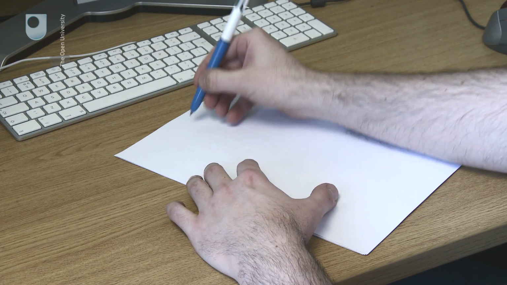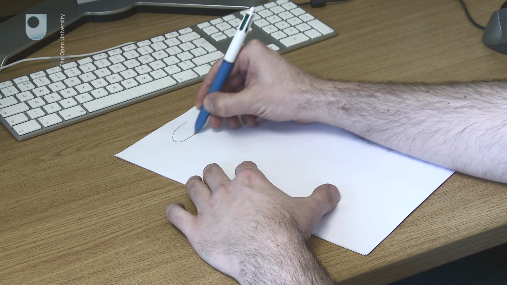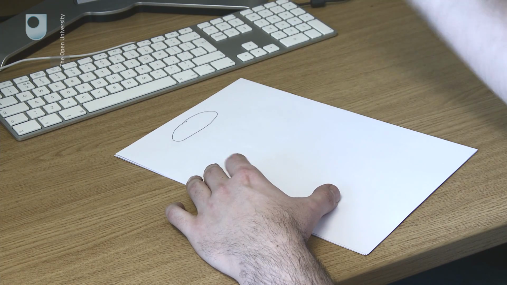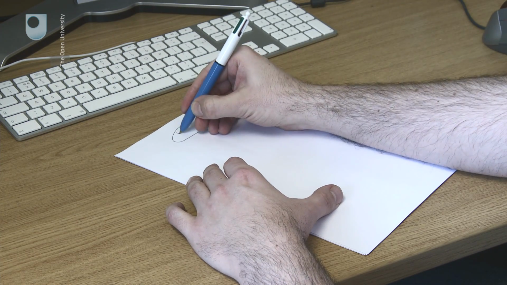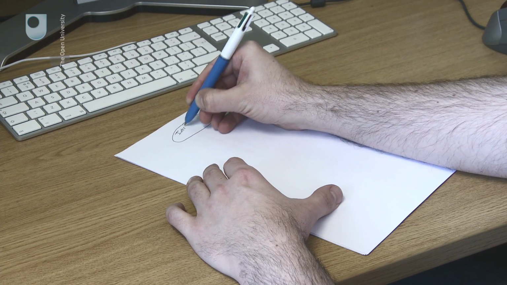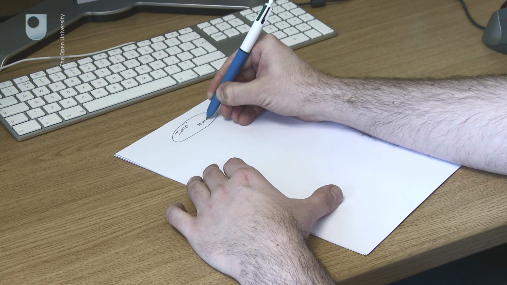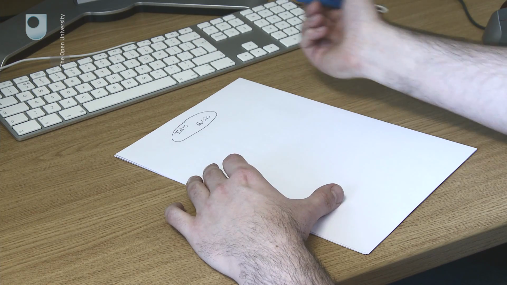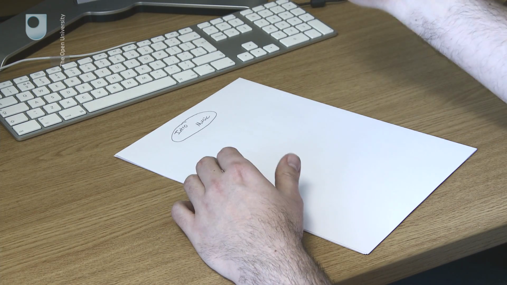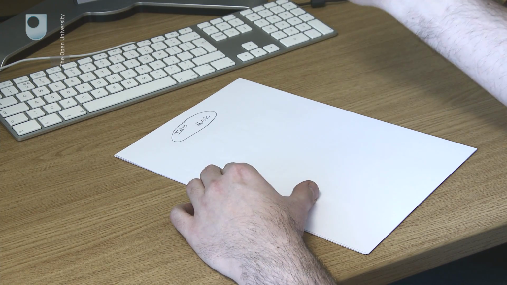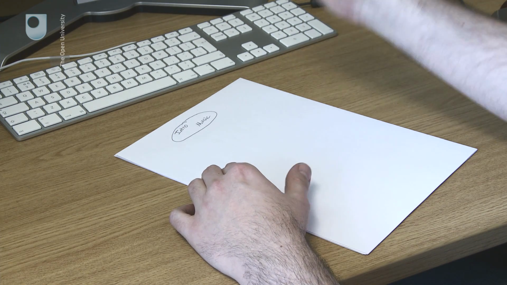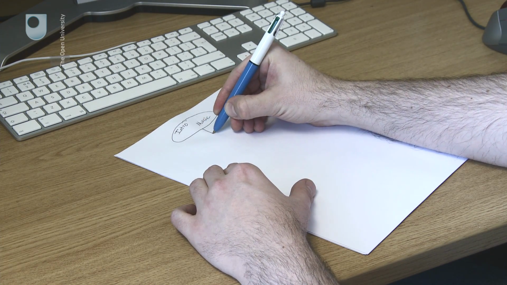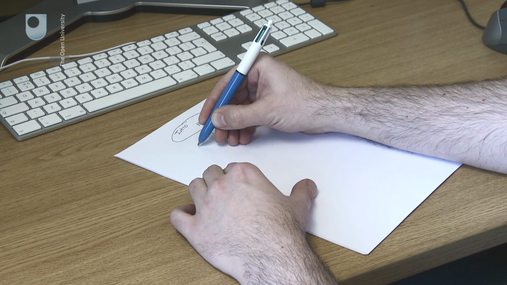The first thing that I'm going to start with is an oval. An oval is a very common starting shape in flowcharts, and in here I'm going to write intro music. That's where we start, so that's the first thing that goes on the flowchart. Now the next thing that goes in is a line, and then I'm going to draw a box.